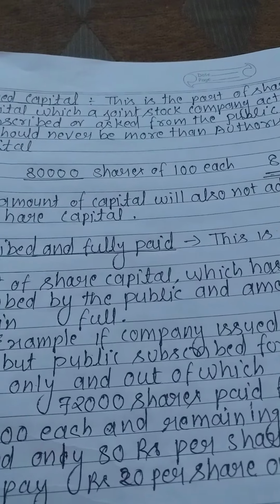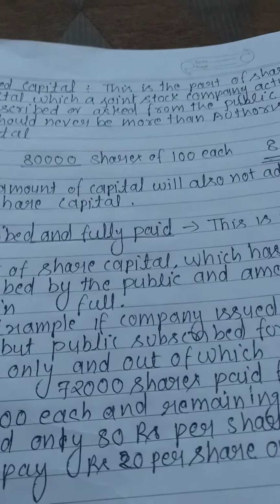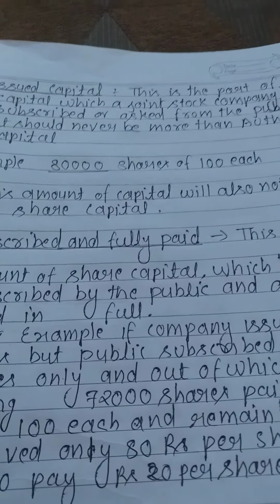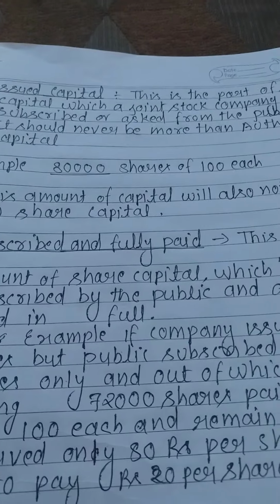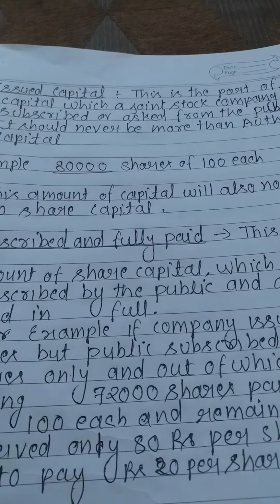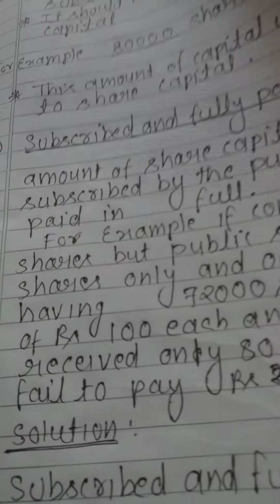Means the shareholders who applied for 75,000 shares, they have given us money in full. In full means, suppose one share of rupees 100 each, that means they have paid rupees 100. Here by example you can understand.